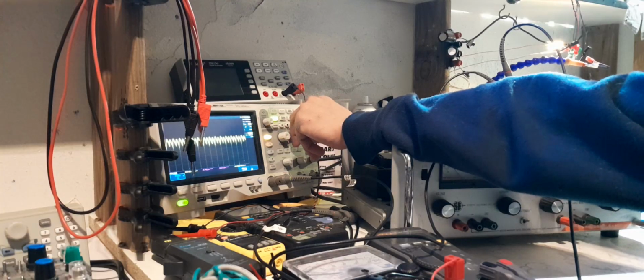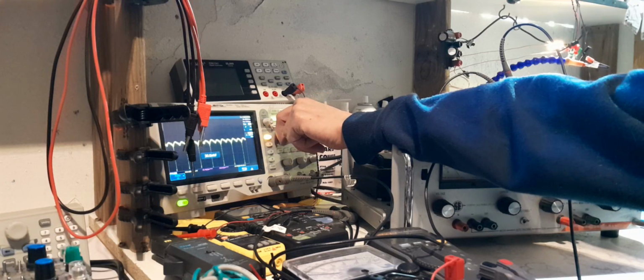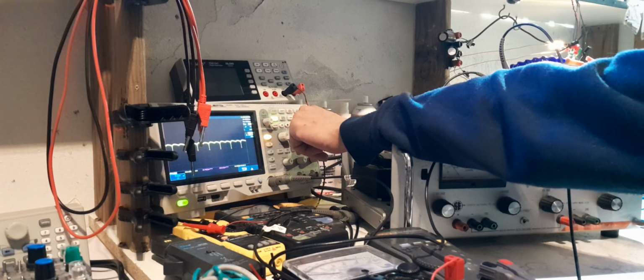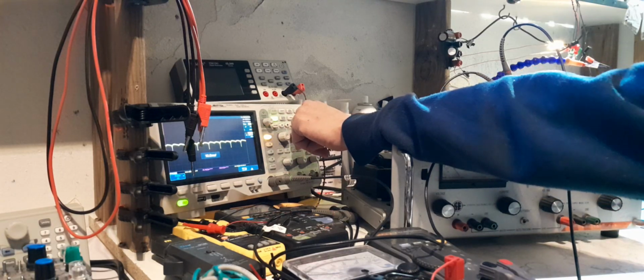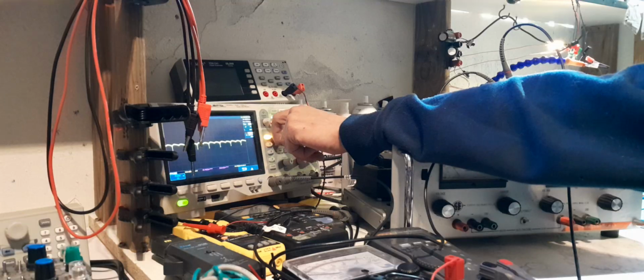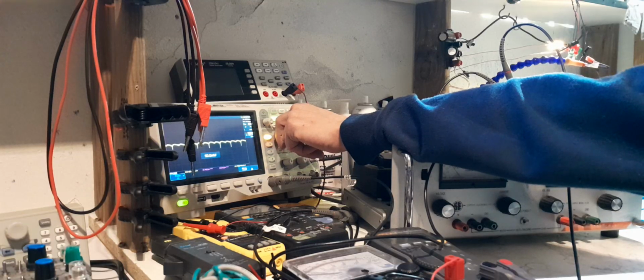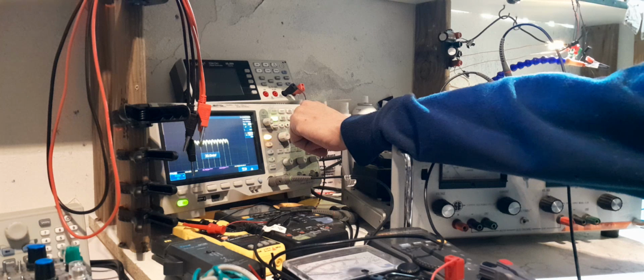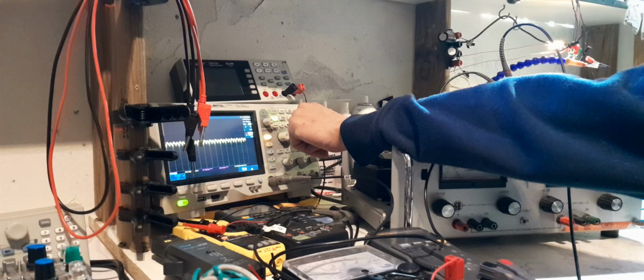Interestingly enough, it looks like there's a little bit of mains ripple there that's half rectified, but it looks like there's something else riding on it. That just looks really weird.